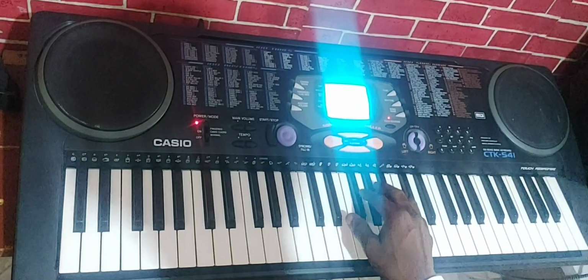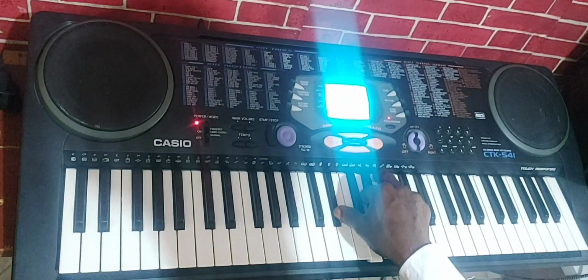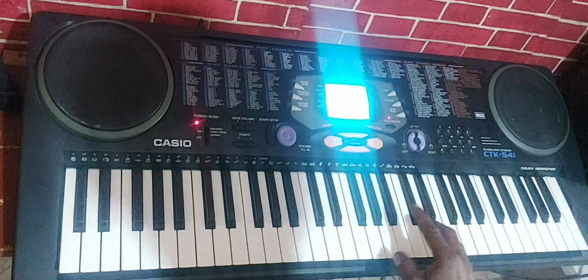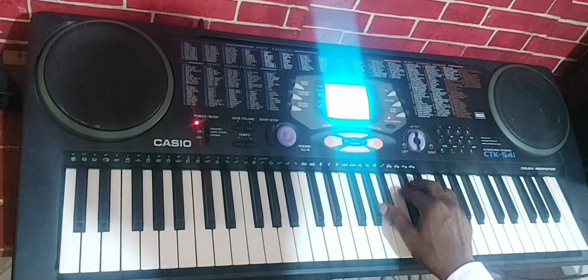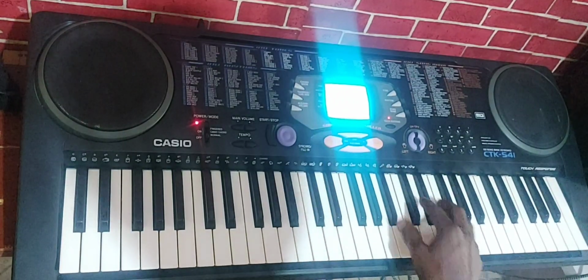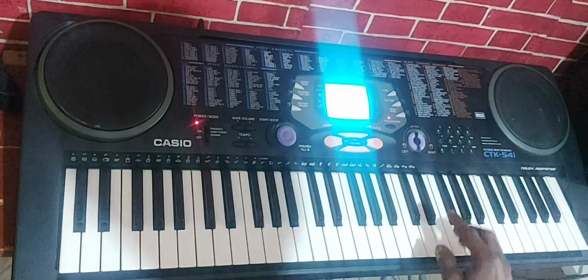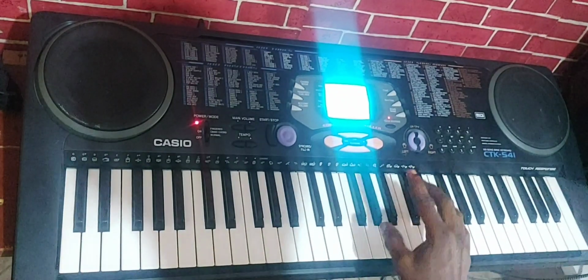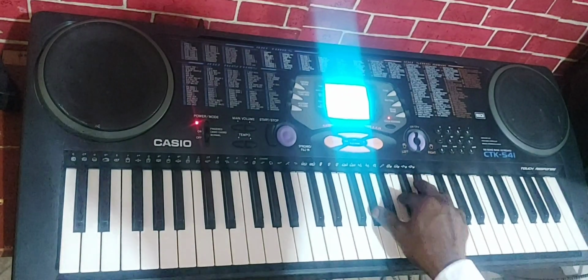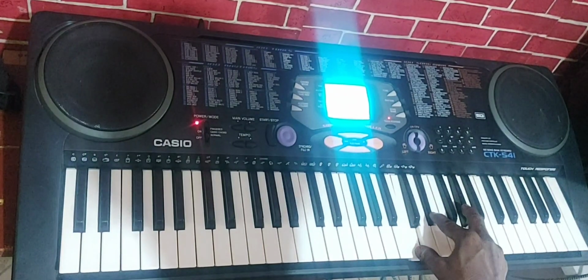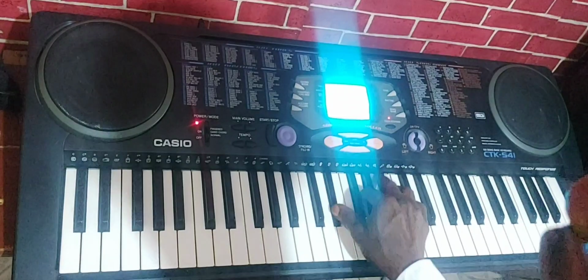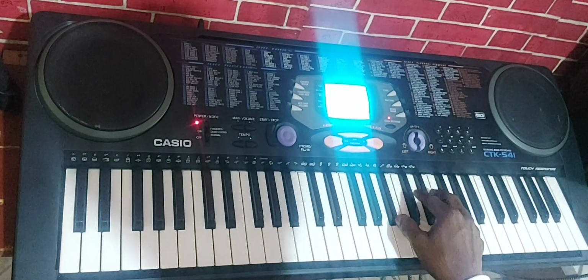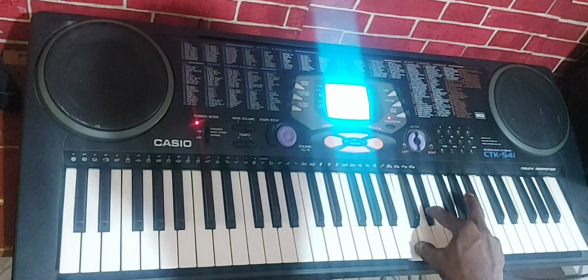Then on the key of E flat, 1 must be major. Our 2 is F, must be minor. Our 3 is G, must be minor. Our 4 is A flat, must be major. Our 5 is B flat, must be major. Then our 6 is C, must be minor. Don't forget the rule. Major, minor, minor, major, major, and minor. Your 1 must be major, your 2 must be minor, your 3 must be minor, your 4 must be major, your 5 must be major, and your 6 must be minor.